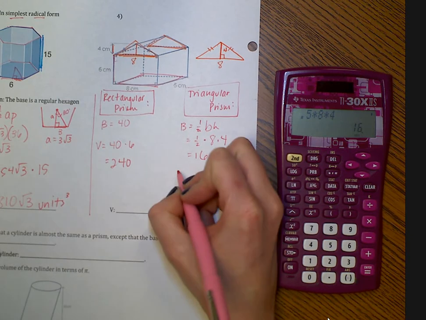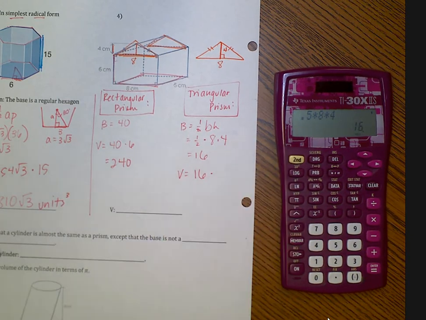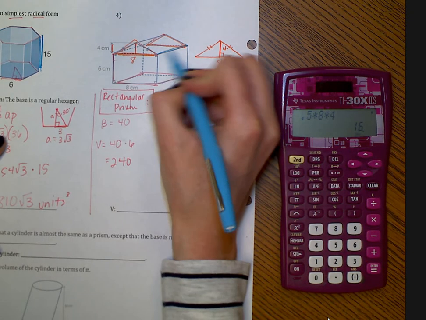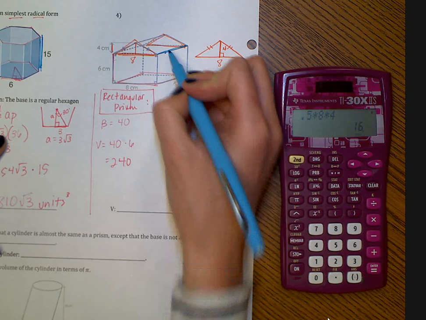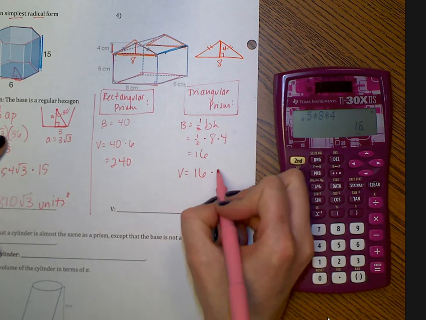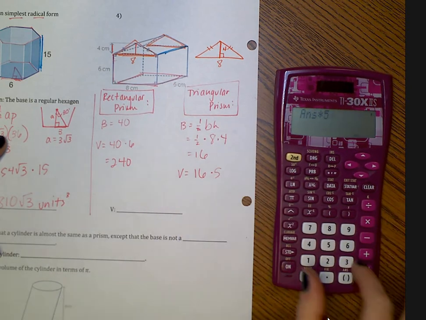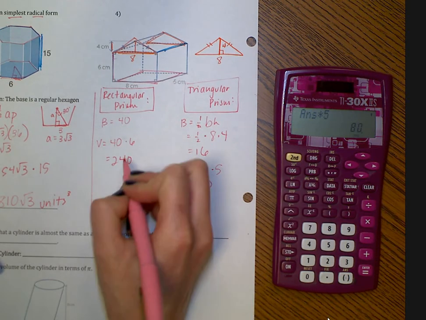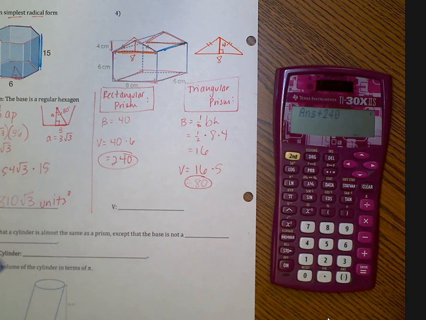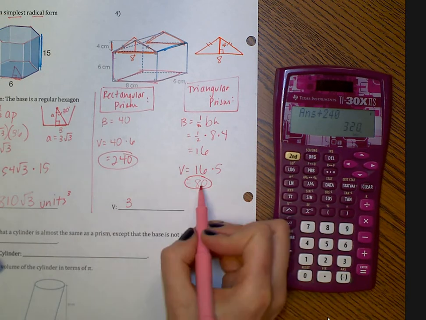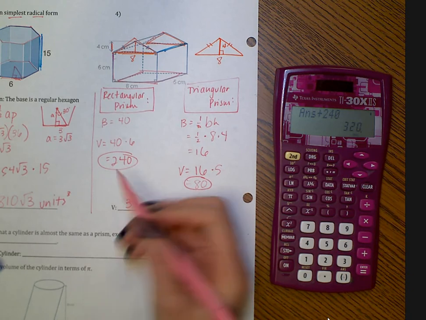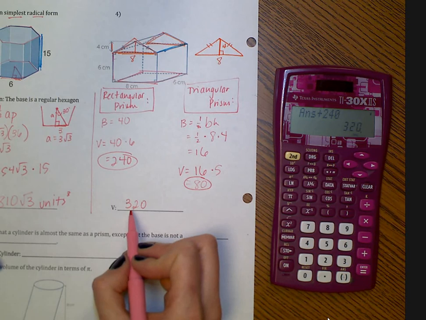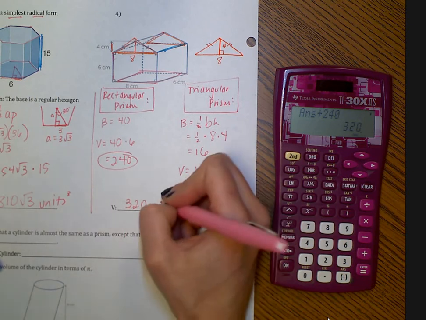To calculate the volume, I would do big B, area of the base, times the height of the prism, which again, that's going to be the piece that connects the two bases. So it's got to be the piece that connects the triangles, which is 5. So that volume is 80. Now I want to combine the two volumes, and the total volume of this crazy shape is 320 centimeters cubed.